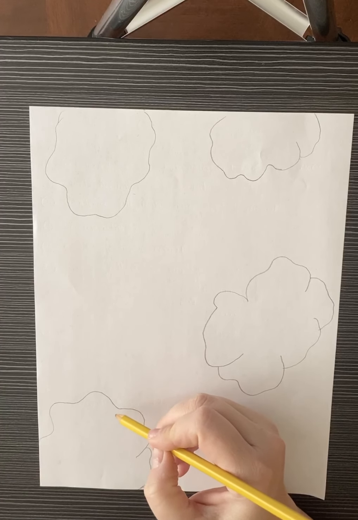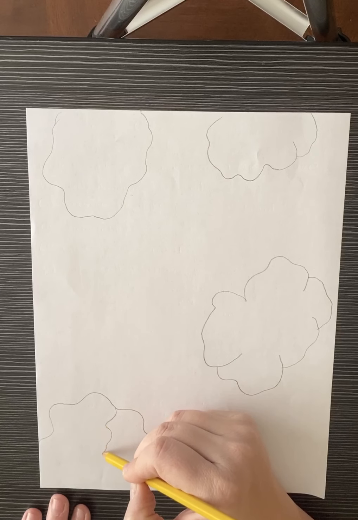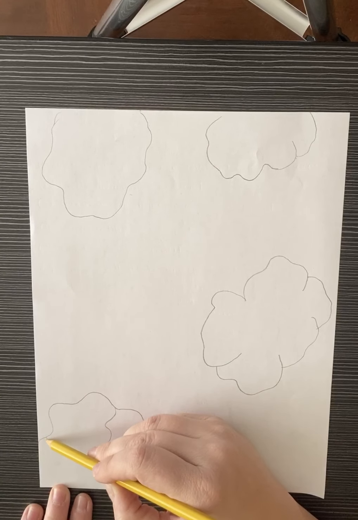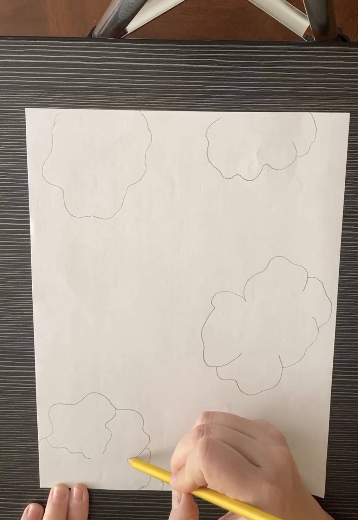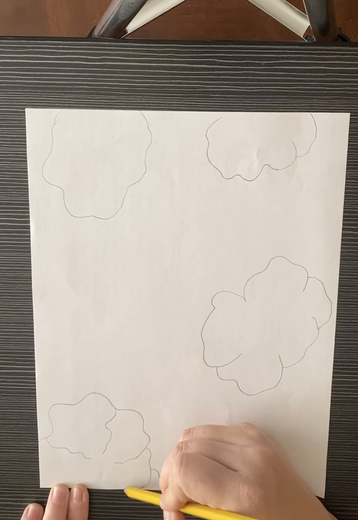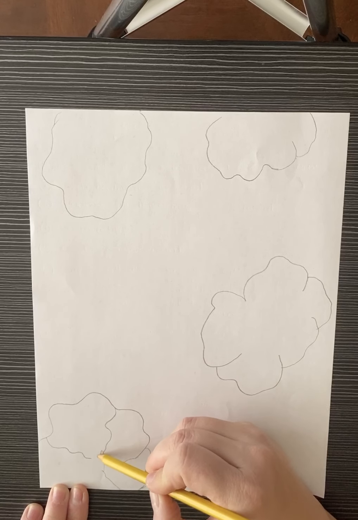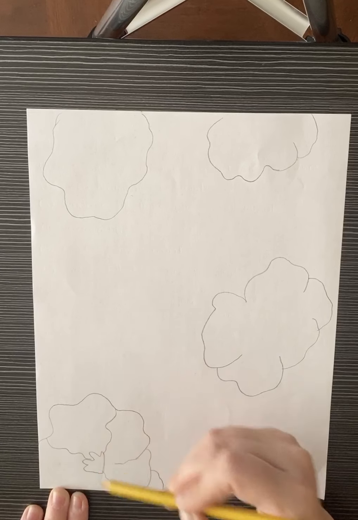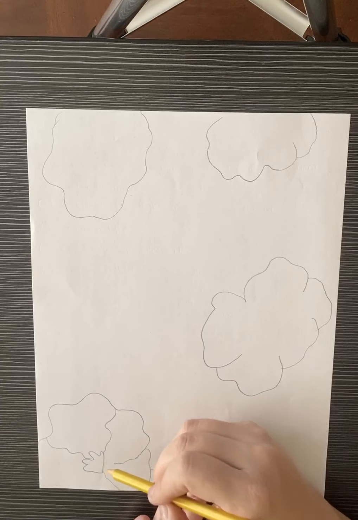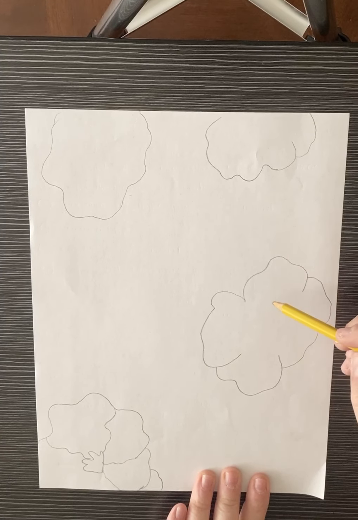So I'm going to come back into this one here. I'm going to do a little squiggly line to the middle, and another squiggly line to the middle, and another squiggly line. And then when I get to the center, I'm going to do this almost like a messy looking hand in the middle. I'm going to finish this guy all the way to the middle of that one. Then I'm going to come back to this guy.